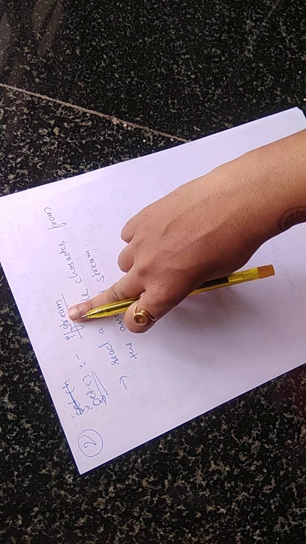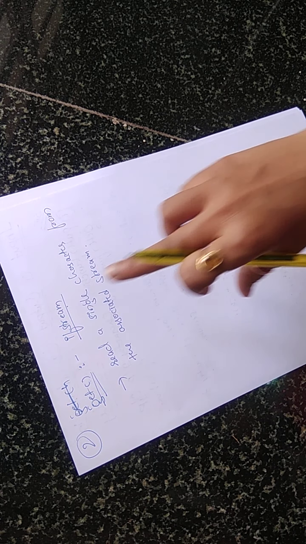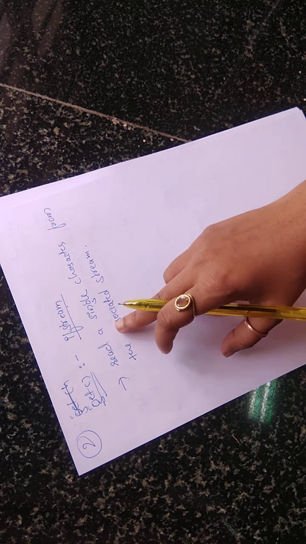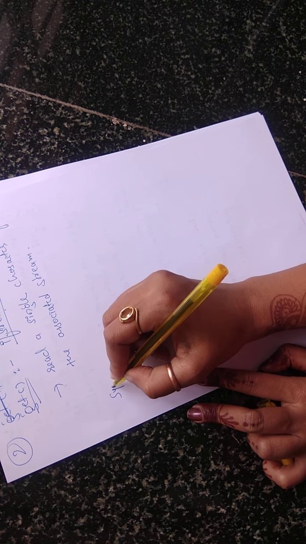Done? So remember the difference between the put function and the get function. The main difference is that the put function belongs to the ofstream class, the get function belongs to the ifstream class, and your put function will help you to write a single character to your associated stream, while the get function will help you to read a single character from the associated stream. Now we'll see the syntax for your get function.